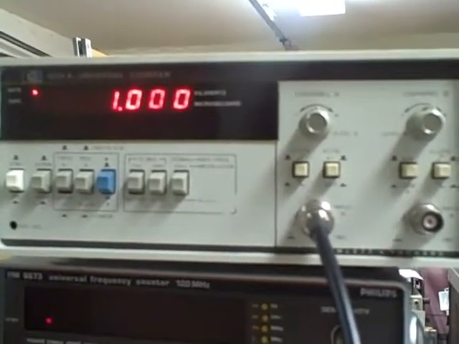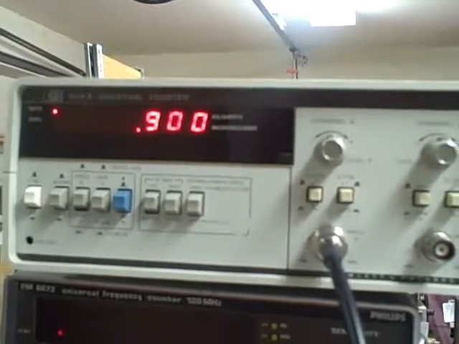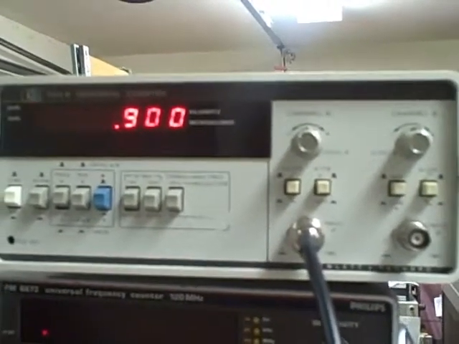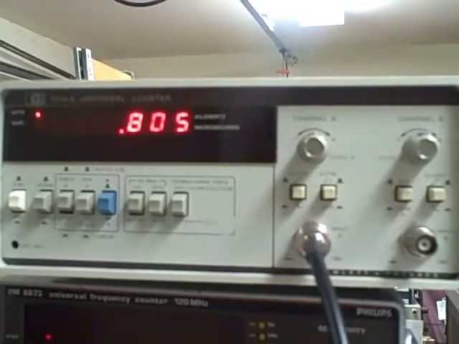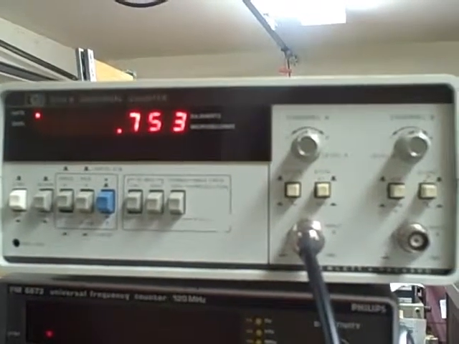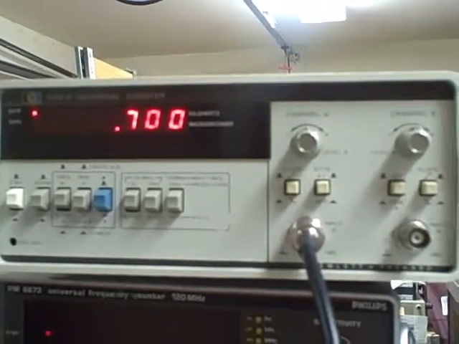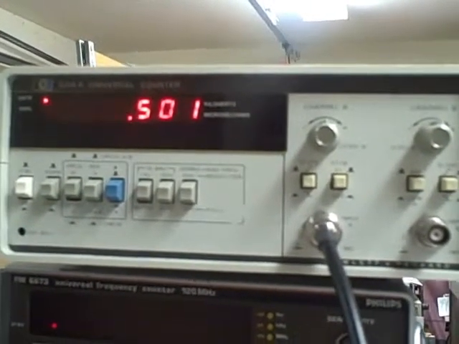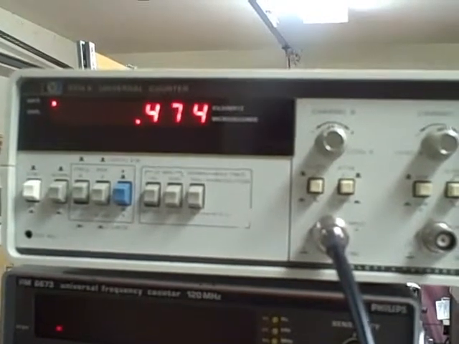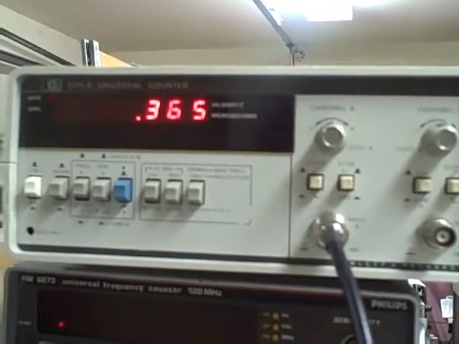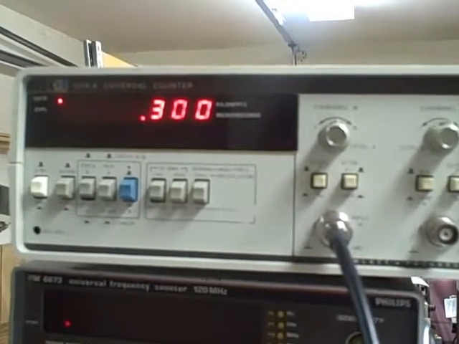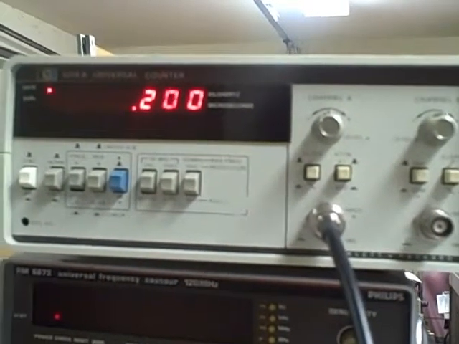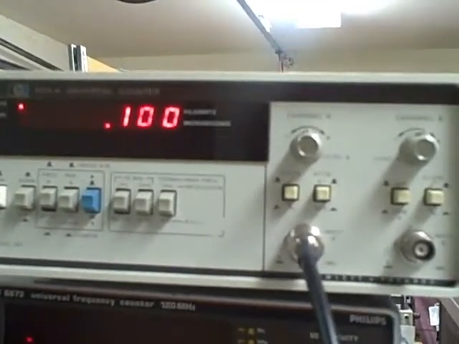900, 800, 700, 600, 500, 400, 300, 200, 100 hertz.